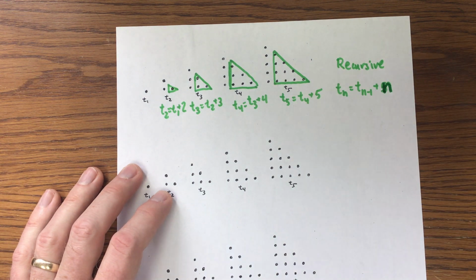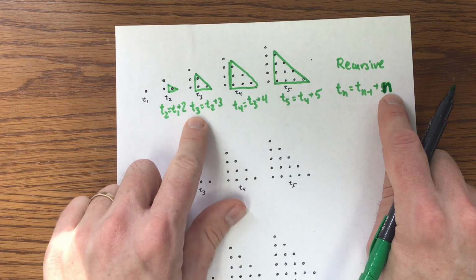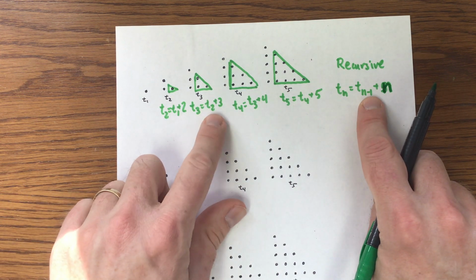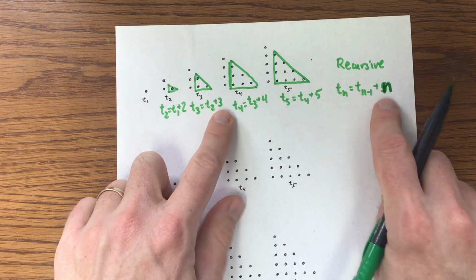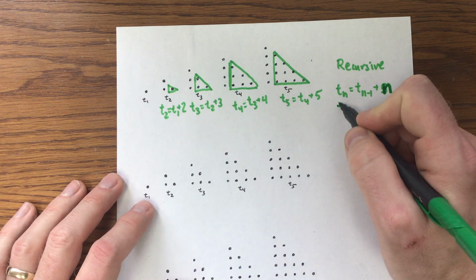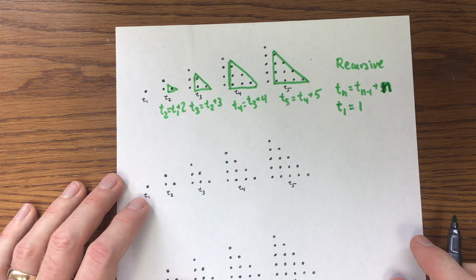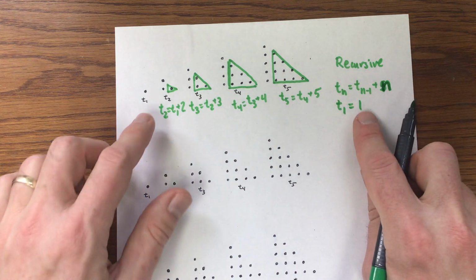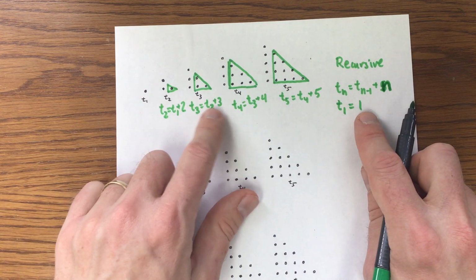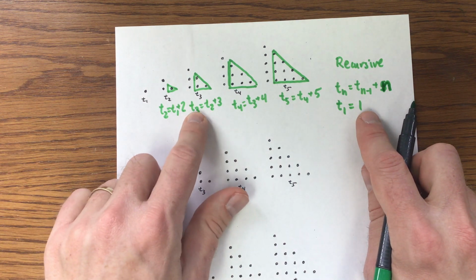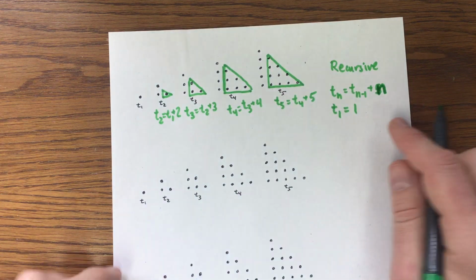Okay, I feel much better about that. T sub n minus 1 plus n, so that it matches up with T sub 3 is T sub 2, then n minus 1, plus 3, plus n, the index. I also, with a recursive formula, need to say where I'm starting. So I'm going to start with the first triangular number being 1. And then I can use 1 plus 2 to get 3, and 3 plus 3 to get 6, and 6 plus 4 to get 10, and 10 plus 5 to get 15.